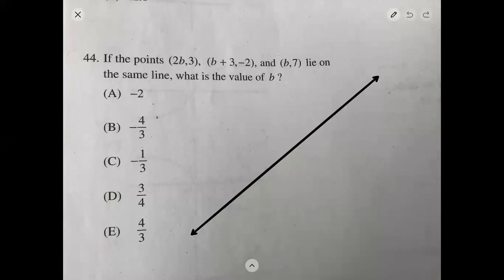All right, here's another question. This was taken from, I believe it was from the Math Level 2 study guide. It says, if we have the points 2b, 3, b plus 3, a -2, and b7, and they all lie on the same line, they want us to figure out what the value of b is. So basically, this is a linear function, but they've given us 3 points, but the points all have variables in it. So let's go here.